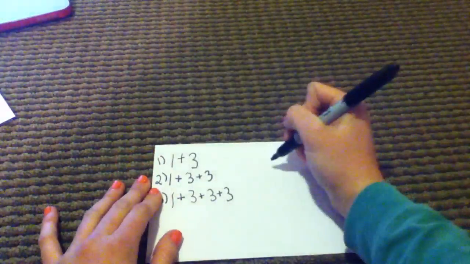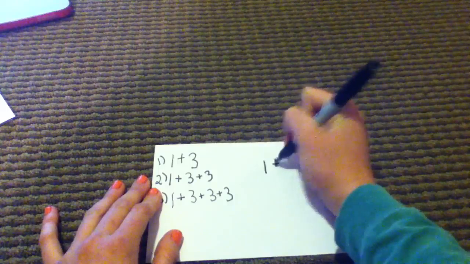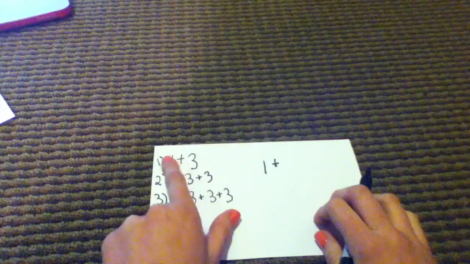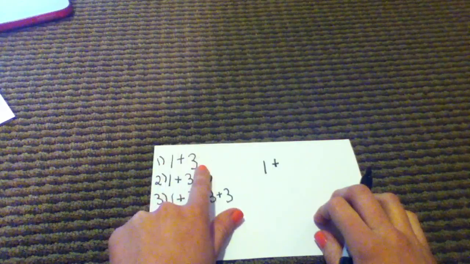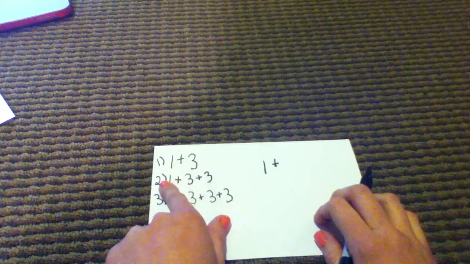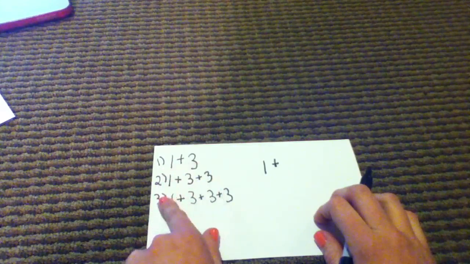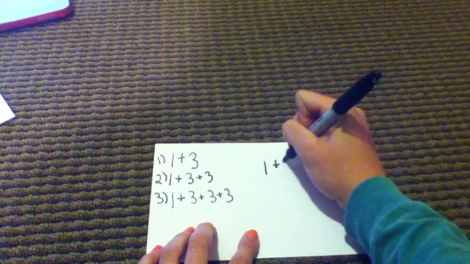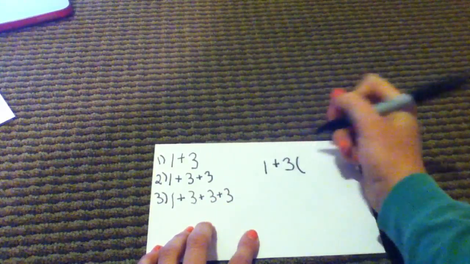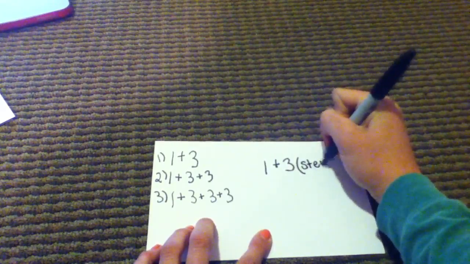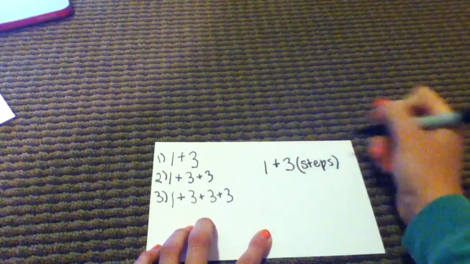So we're going to start writing our rule. We know that it's going to start with 1 plus, and I'm noticing a pattern between the number of steps we are and the number of 3's we have. So you can see in step 1 we have 1 3. In step 2, we have 2 3's, and in step 3, 3 3's. So since the number of 3's corresponds with the number of steps, I'm going to write our rule as 1 plus 3 times the number of steps, or you can call it x.